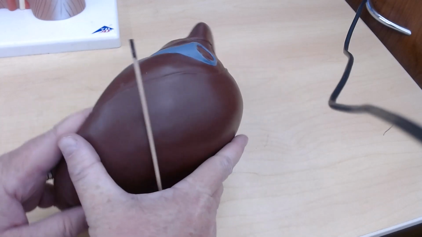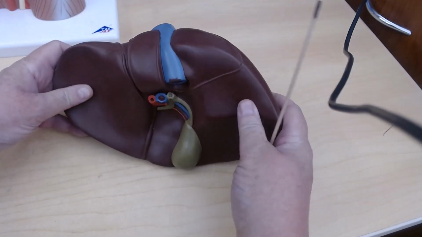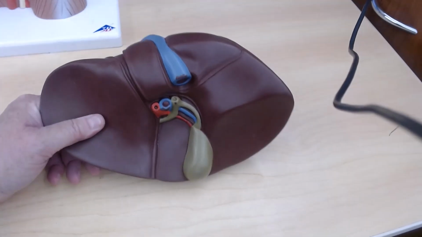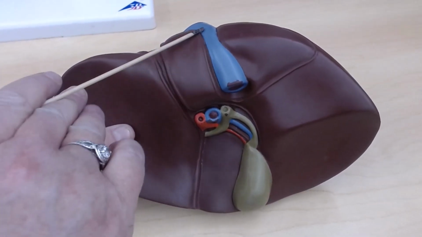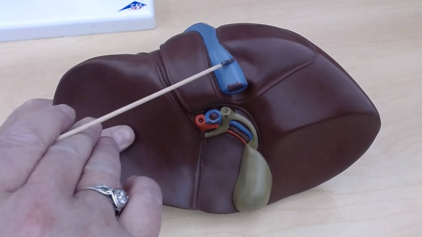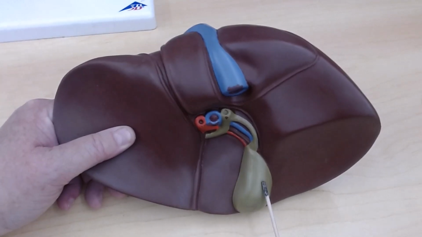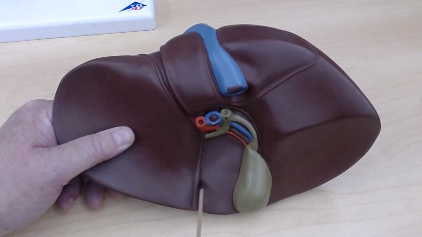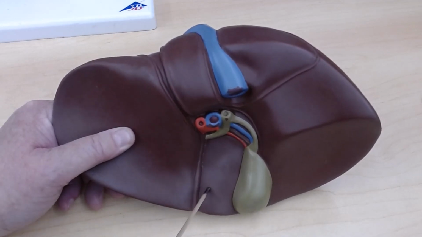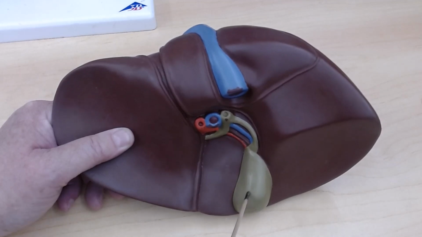All right, I'm going to turn this around so we can see some additional structures. All right, so here's another view of the inferior vena cava. Now in green here, this structure is the gallbladder. Now, in the digestive system, the function of the liver is to make bile. Bile functions to break down fat. What the gallbladder does is it takes the bile from the liver and it stores it and concentrates it.